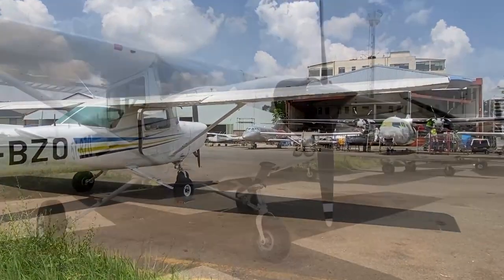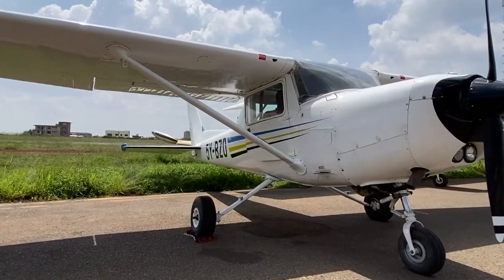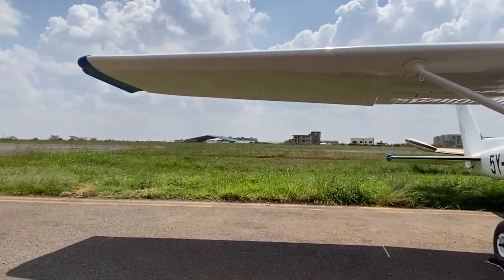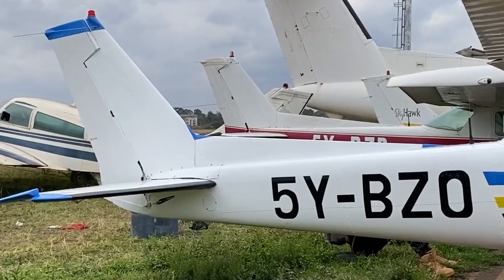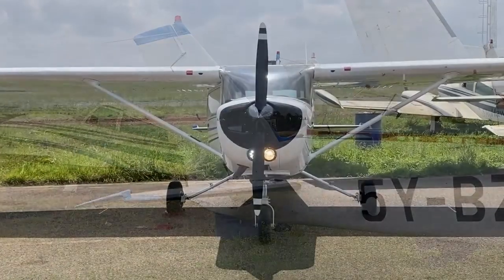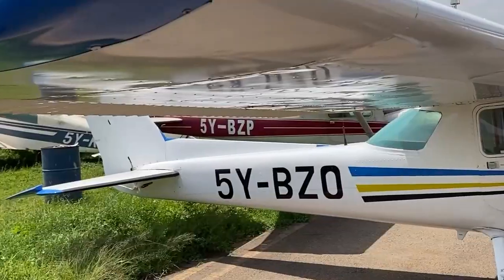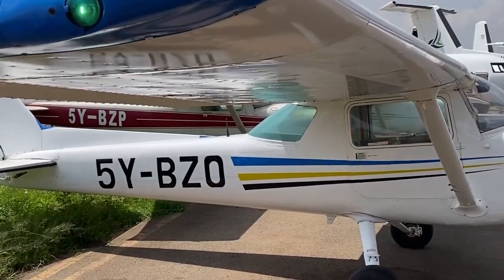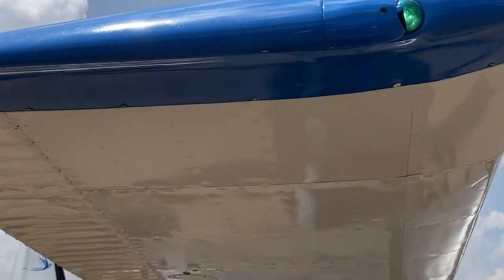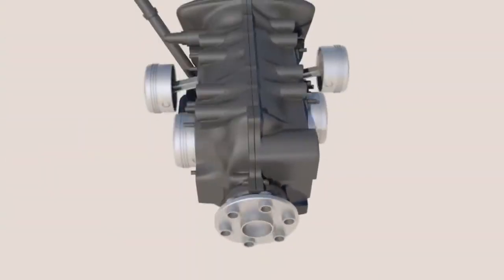The power plant of an airplane, like an engine of a car, is one of the most important components because without it, there is no way to get the plane off the ground. Aviation engines can be separated into two groups: reciprocating engines and turbine engines.